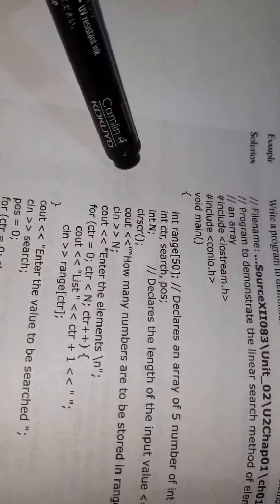Everyone, all of you type this program, and then run this program and check, find the answers. Okay, now if you do not understand this program, you can always contact me, you can always message me, okay, so that I can help you understand this program better.